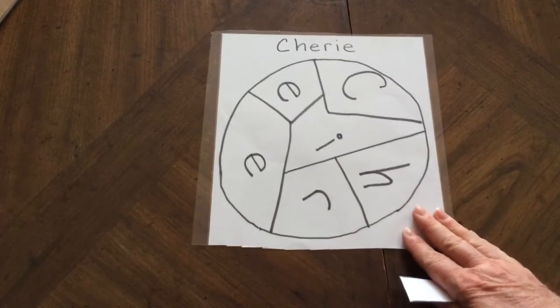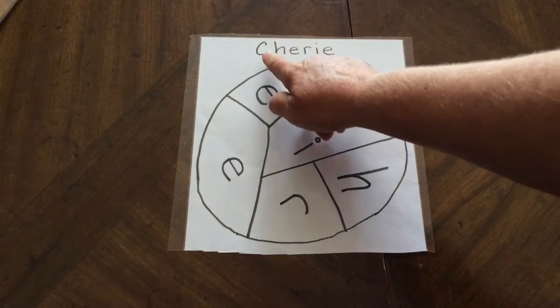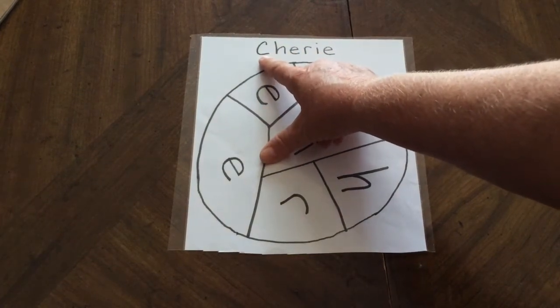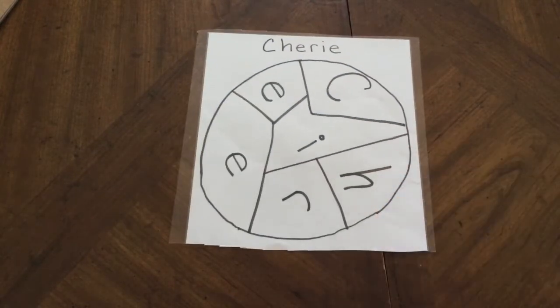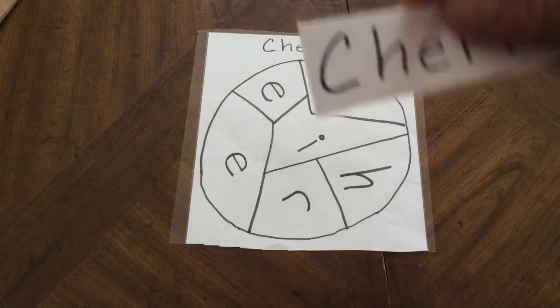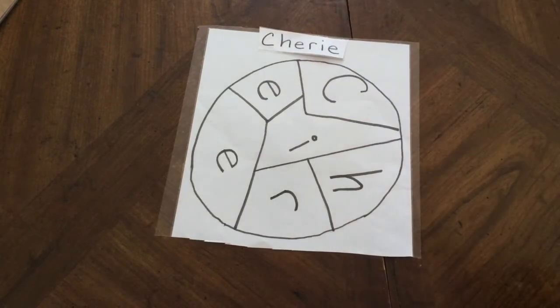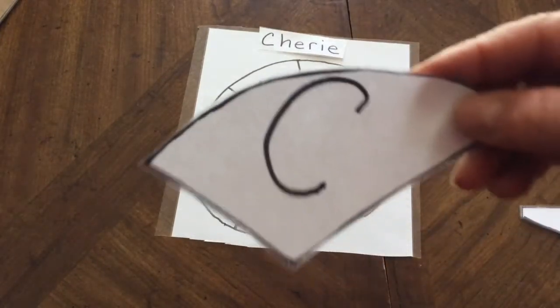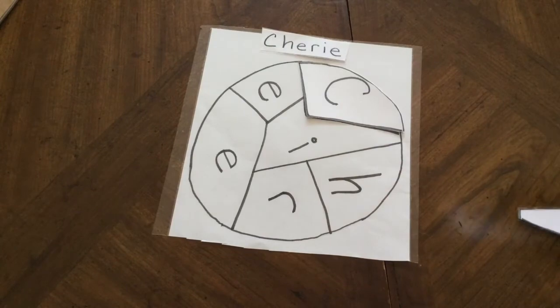The next thing, I would make a pizza puzzle for each child with their name on it. And we'd go over their names. The name here is Sherry, C, K, and then Herie. Then we would have all the pieces to the puzzle, and you'd be able to see if they could recognize and name the letters and then match them to the pizza.